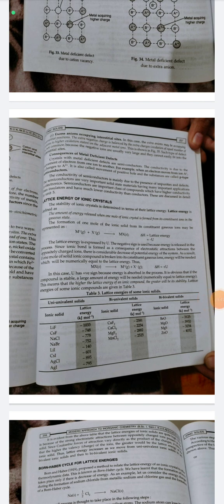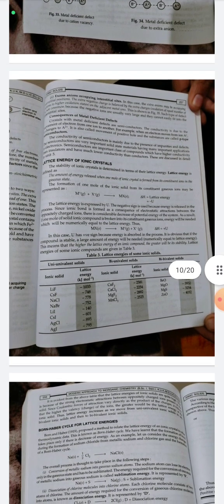Since the ionic bond is formed as a consequence of electrostatic attraction between the oppositely charged ions, there is a considerable decrease of potential energy of the system. As a result, if 1 mole of a solid ionic compound is broken into its constituent gaseous ions, energy will be needed which will be numerically equal to the lattice energy. In this case, U has a positive sign because energy is absorbed in the process. It is obvious that if the compound is stable, a large amount of energy will be needed. This means the higher the lattice energy of an ionic compound, the greater will be its stability. Lattice energies of some ionic compounds are given in table 3.